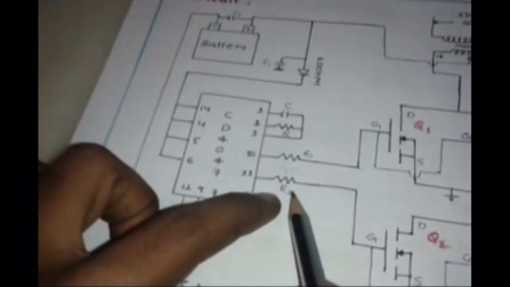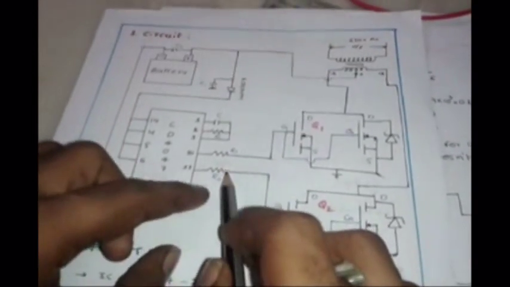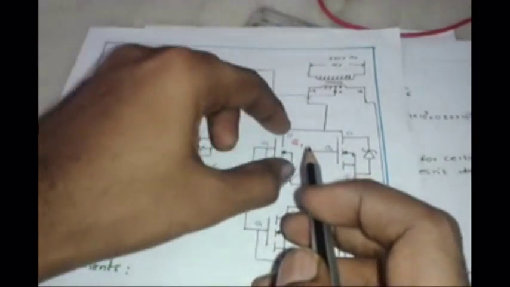So here are the resistors R1 and R2 in this circuit. The R1 and R2 resistors are connected from the 10th pin and 11th pin of the IC CD4047, because these resistors make a certain voltage drop in them so that you can protect the MOSFETs. So there will be a slight voltage drop in these resistors so that you can protect the MOSFETs.